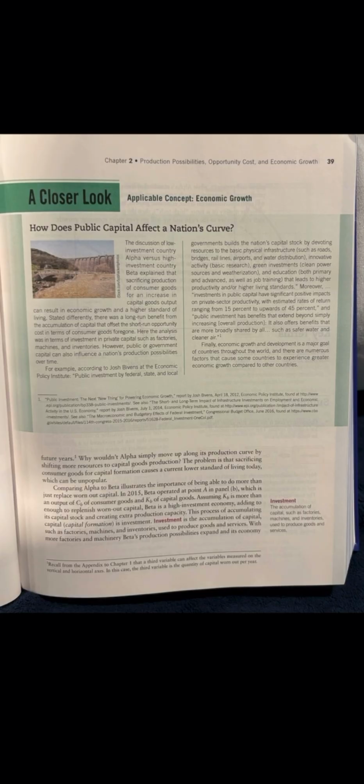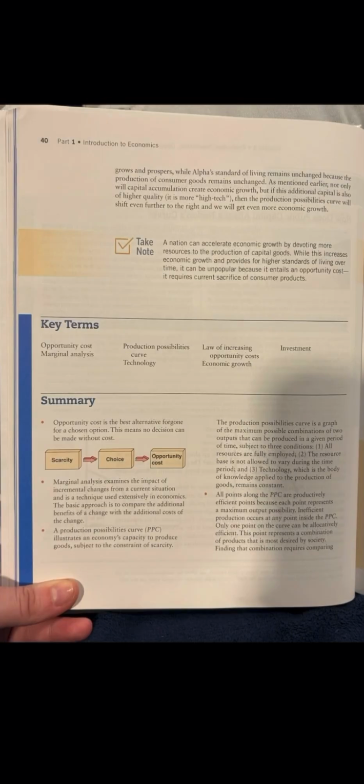This process of capital formation is investment. Investment is the accumulation of capital such as factories, machines, and inventories, used to produce goods and services. With more factories and machinery, Beta's production possibilities expanded and its economy grows and prospers, while Alpha's standard of living remains unchanged because the production of consumer goods remains unchanged.